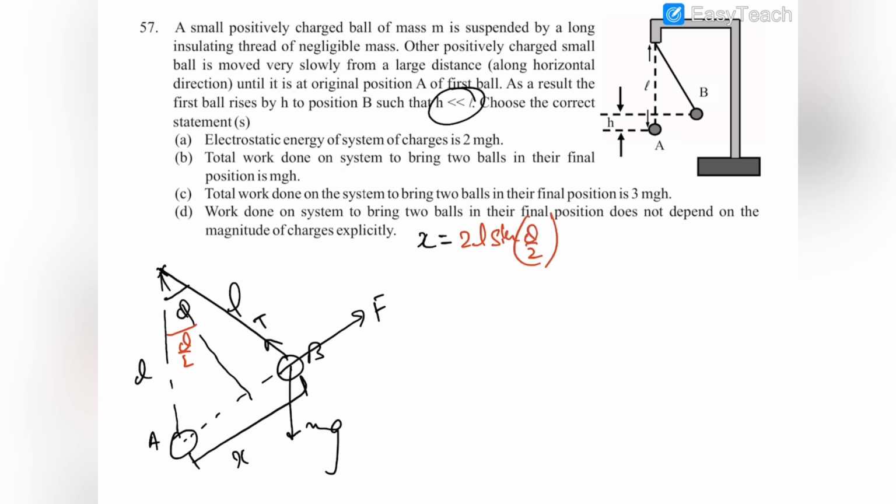Now you can see that this angle is 90, this is 90, this is 90 minus theta by 2, and this angle is therefore 90 plus theta by 2. Okay, now this angle is theta, so this angle would be 180 minus theta.